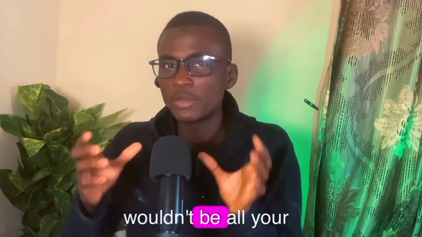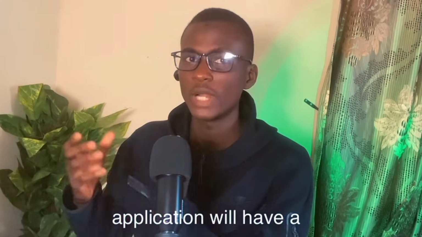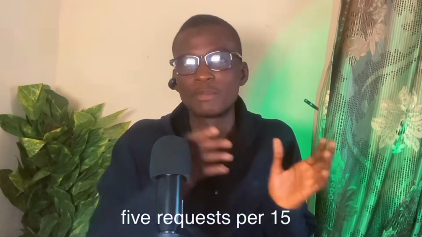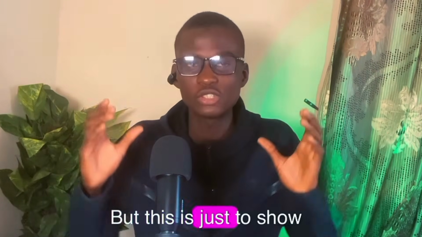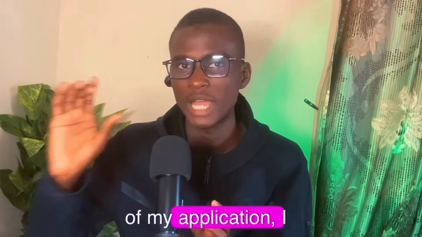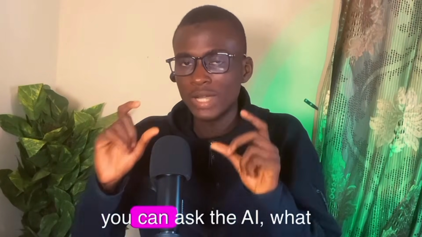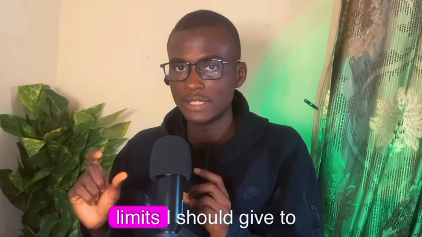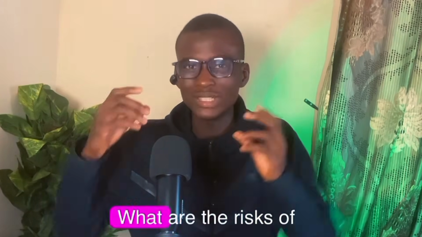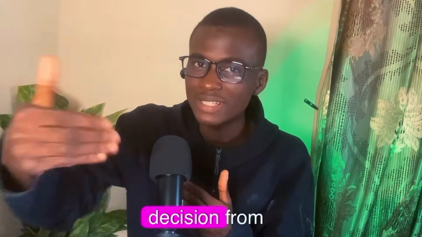Yeah, but I know that it won't be all your endpoints that will have this same rule. Other aspects of your application will have a different rule, not just 5 requests per 15 minutes, obviously. But this is just to show you a sketch of how you're going to go about it by telling the AI, for this aspect of my application, I want this certain number of requests. If you don't know how many requests to give per this feature, all you have to do is to ask the AI. Let's say for your login page, you can ask the AI, what are the options of rate limit I should give to this login form? What are the risks of it? From there, it will break everything down for you and you'll be able to make your own decision.